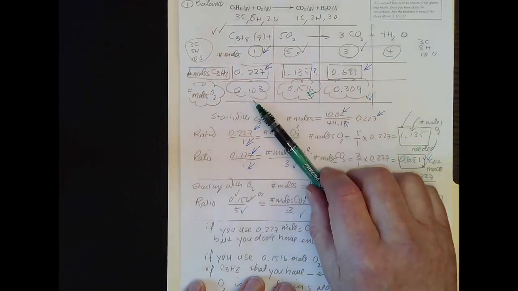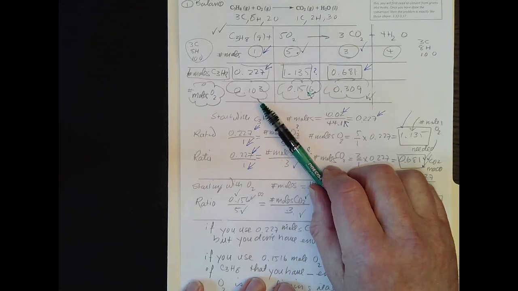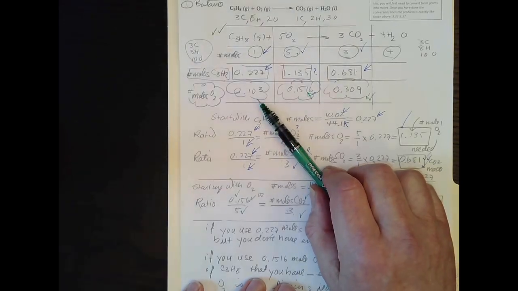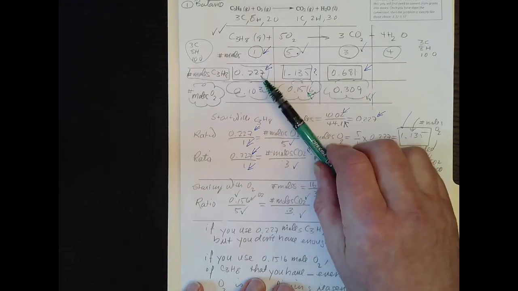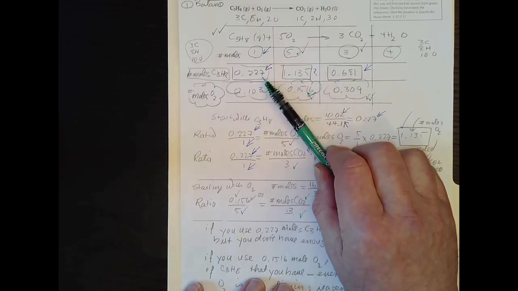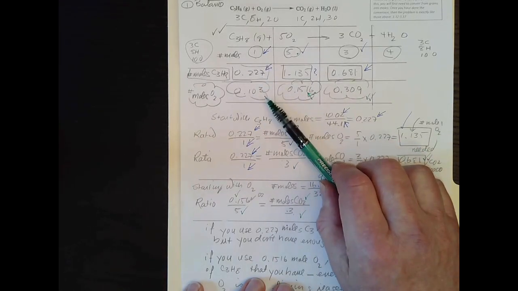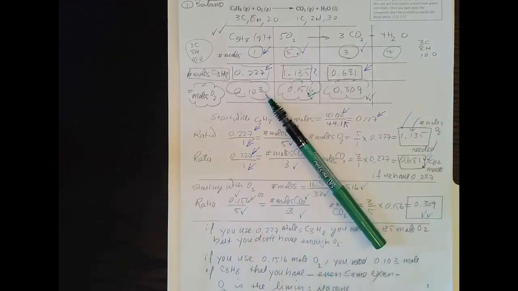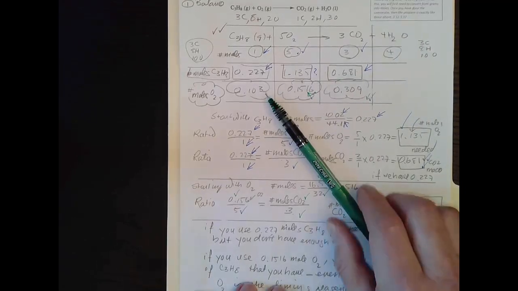So we have leftover propane. We didn't use all the 0.227 moles. We only used 0.103. So we have excess propane. Hope you understood this limiting reagent, and based on the limiting reagent, how much product we are going to make. So the limiting reagent helps us figure out how much product we're going to make.